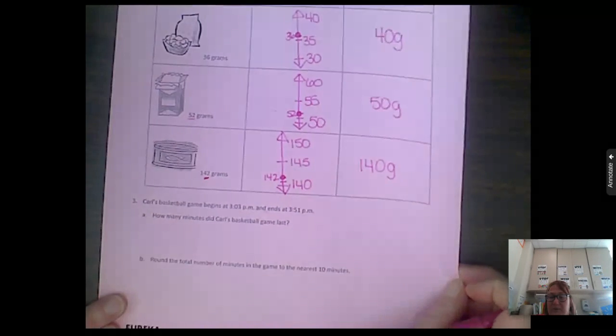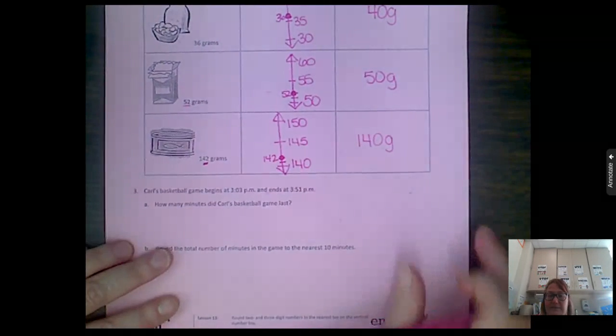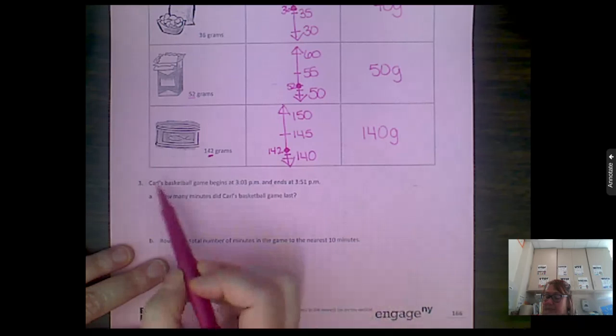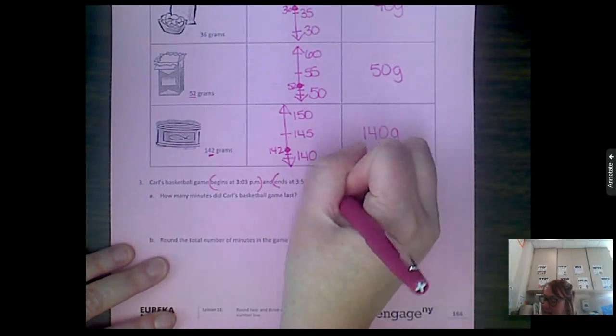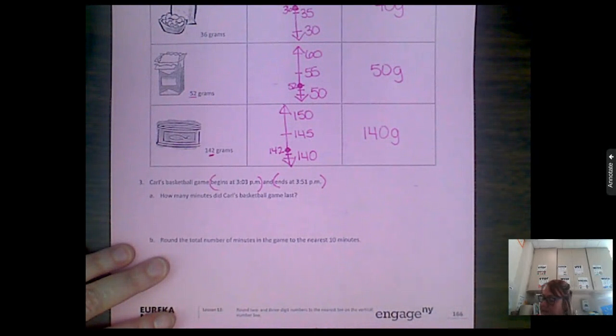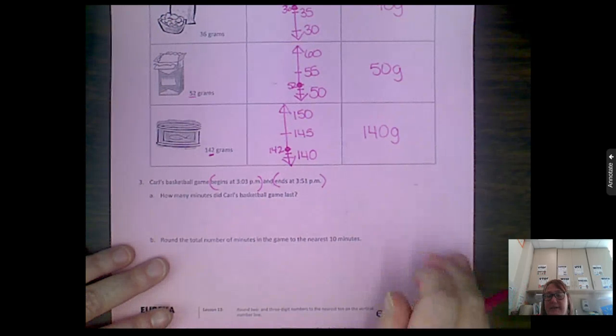Alrighty. Let's do our last one. We flew through this one, didn't we, boys and girls? This was a quick one today. Okay. Number 3 says Carl's basketball game begins at 3:03 p.m. and it ends at 3:51 p.m. How many minutes did Carl's basketball game last? This reminds me of the start, elapsed, end. Did anybody else think that? Maybe we could use that strategy here.